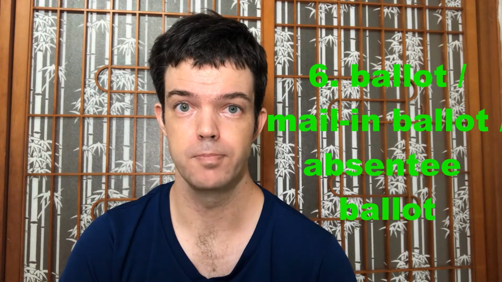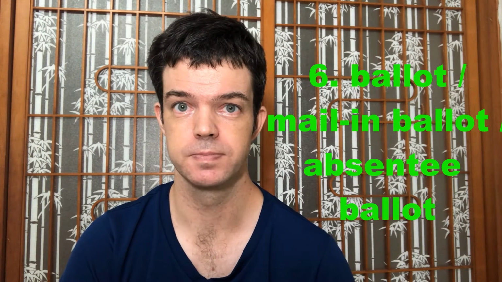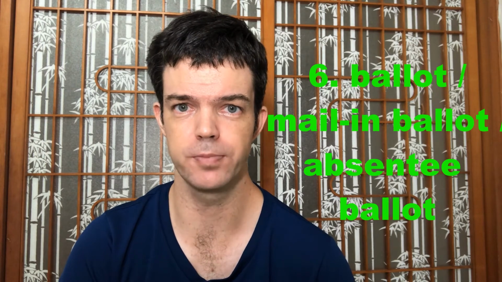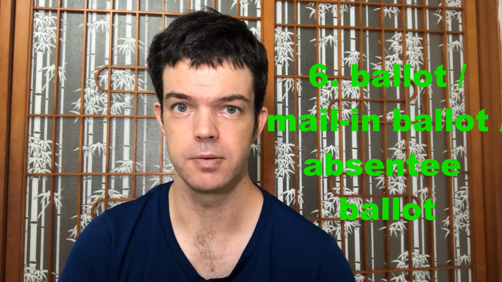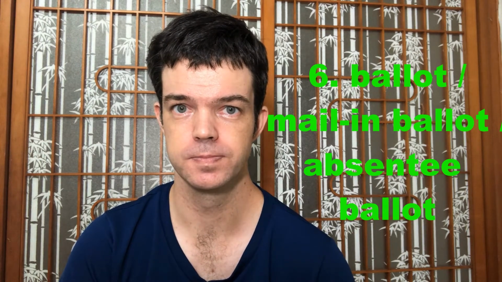6. Ballot. Mail-in ballot. Absentee ballot. This is a piece of paper with the names of the candidates on it that people can mark to vote for their choices, that is put in a ballot box to be counted.